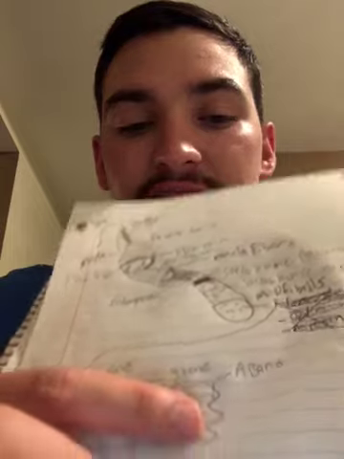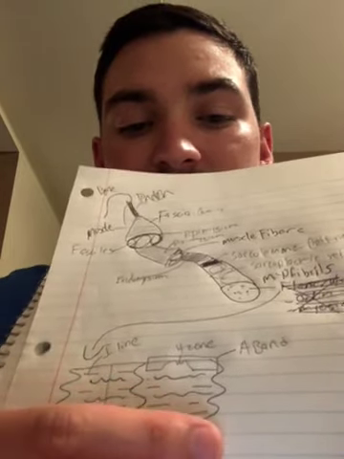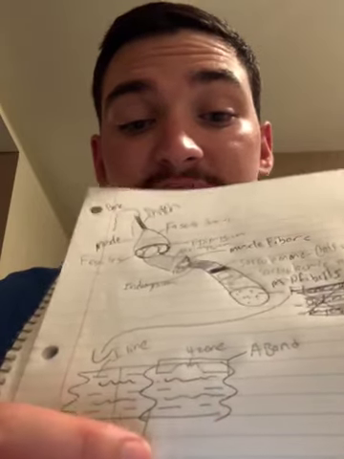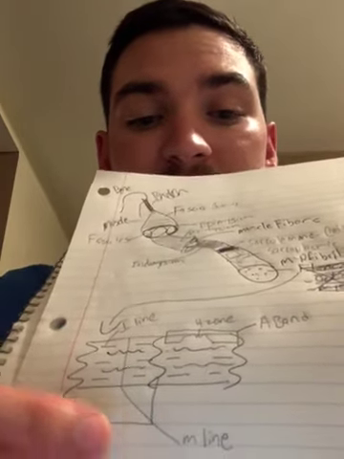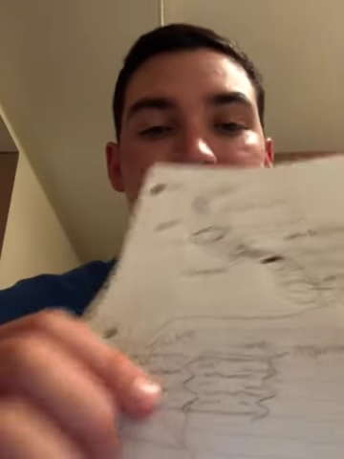We have Z lines, which are the squiggly lines. Then we have our sarcomere, which is the Z line to Z line. And then we have the M line, which is going down the middle of the two.